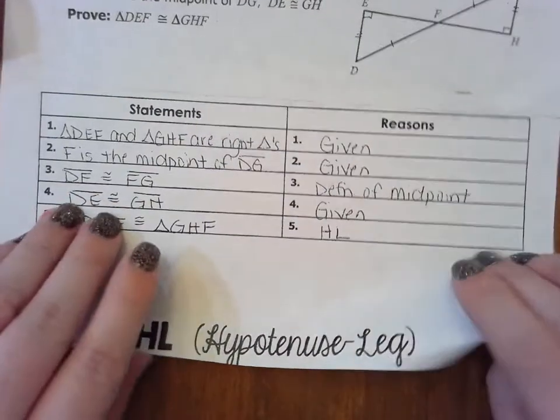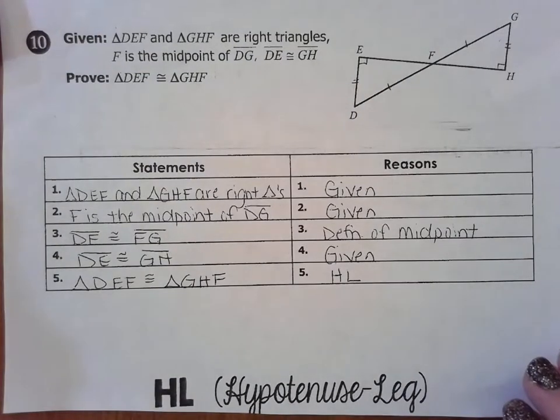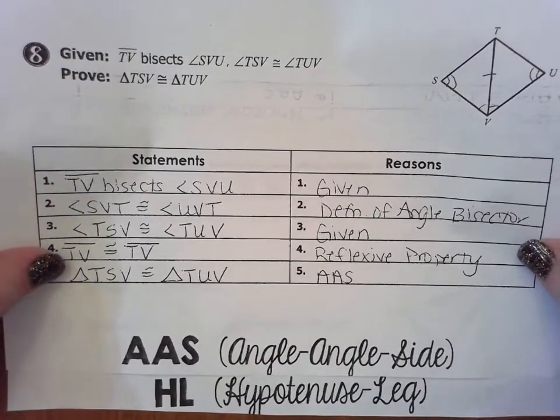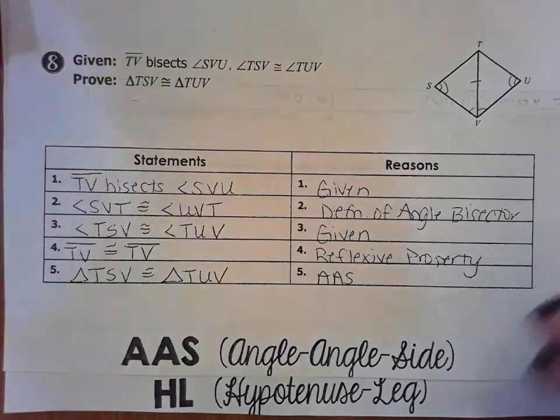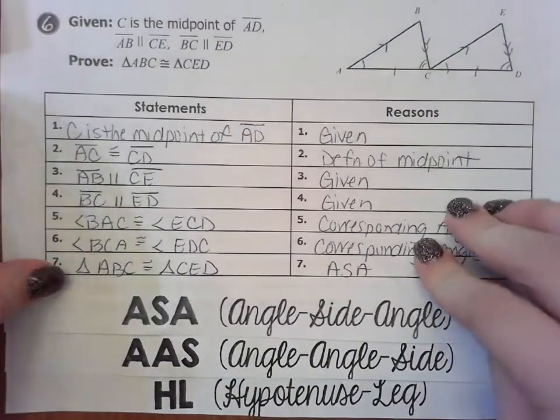Then I'm going to line it up to where hypotenuse leg is on the bottom. Angle side is right above it. And angle side angle right above that.